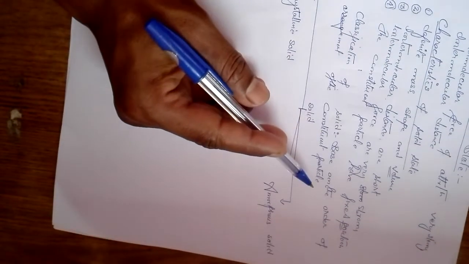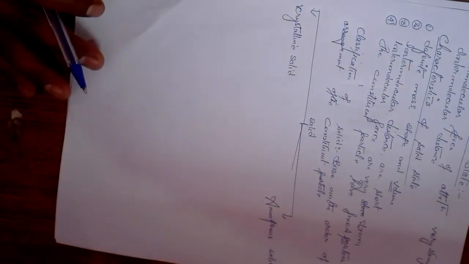These are the two broad categories of classifying a solid, and this way of classification is based on the order of arrangement of the constituent particles.